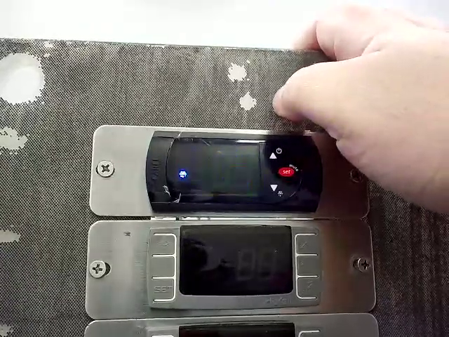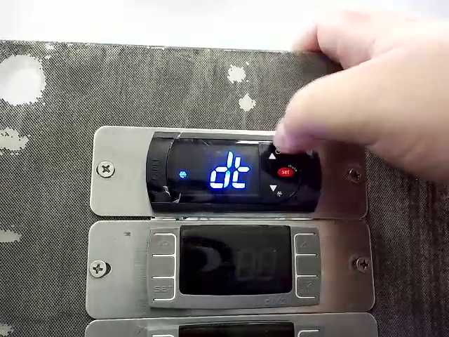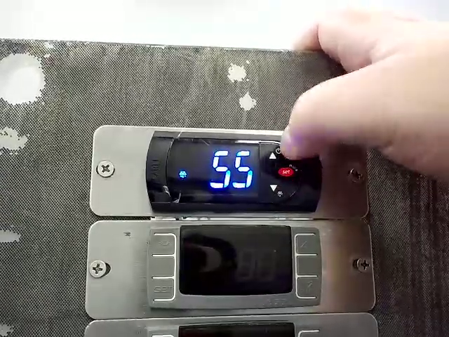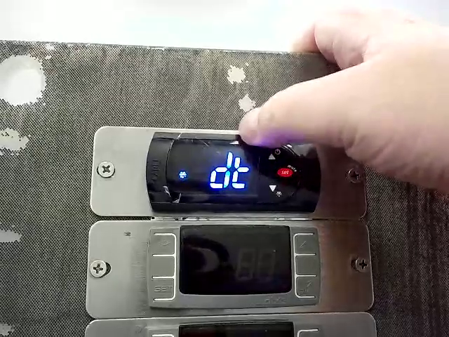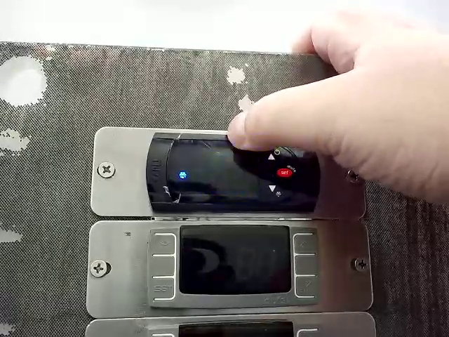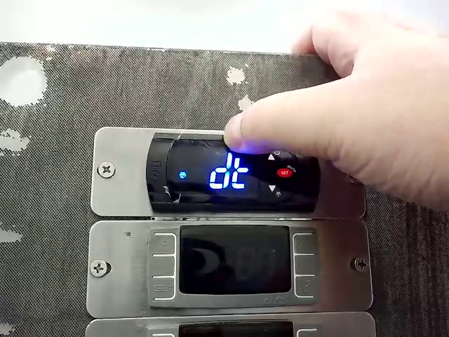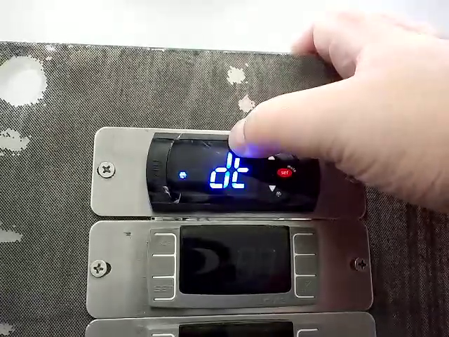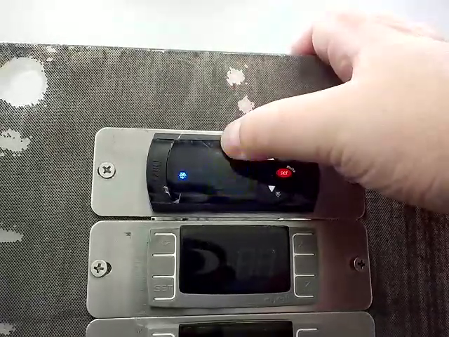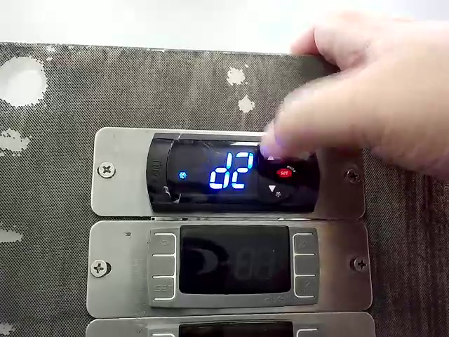DT. DT is your defrost termination temperature. It is set to 55 from factory. This is basically if the unit gets up to 55 degrees Fahrenheit during defrost, it will automatically terminate the defrost and kick back on and start cooling again.